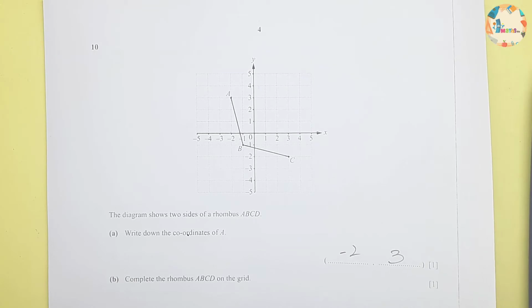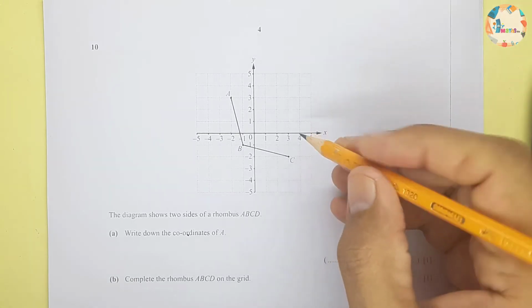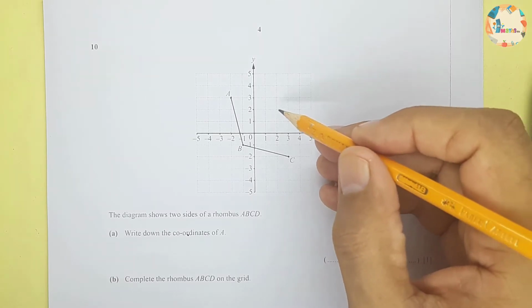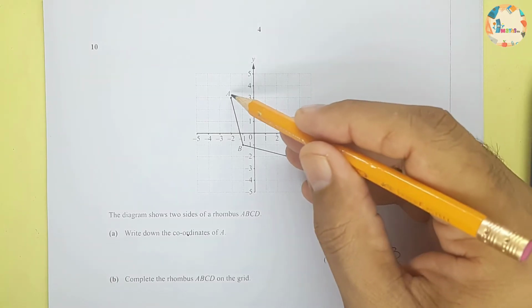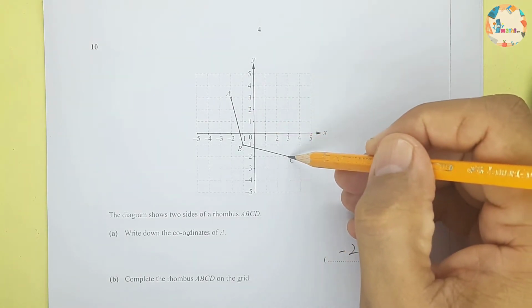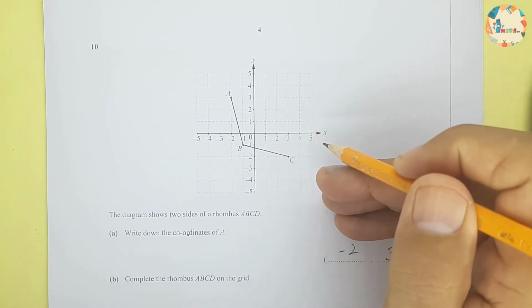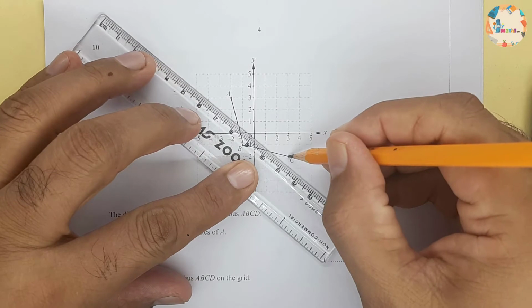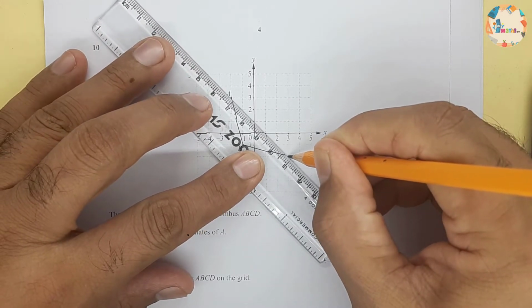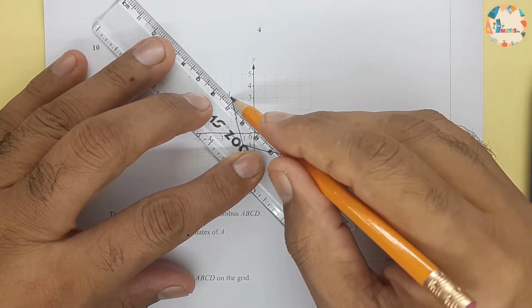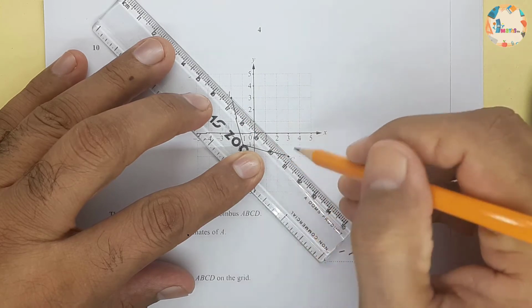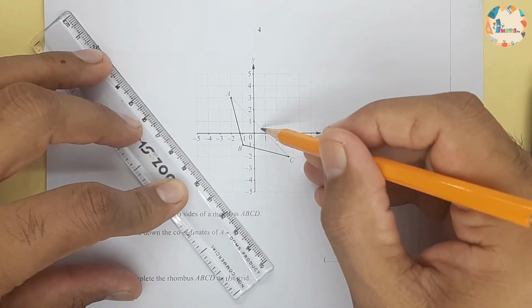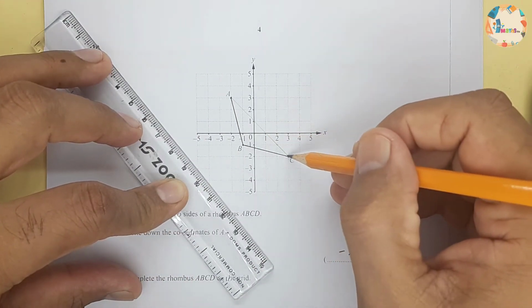We have to complete the rhombus on the grid, and we can complete this by checking. For example, the diagonal of the rhombus will be like this one. So if I lightly draw, this will be the rhombus diagonal.